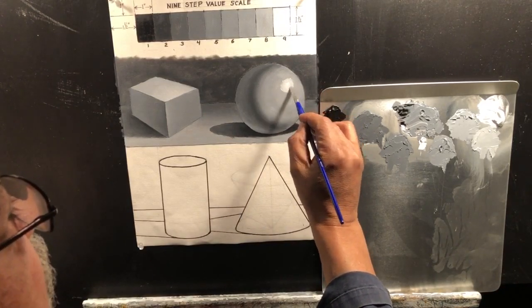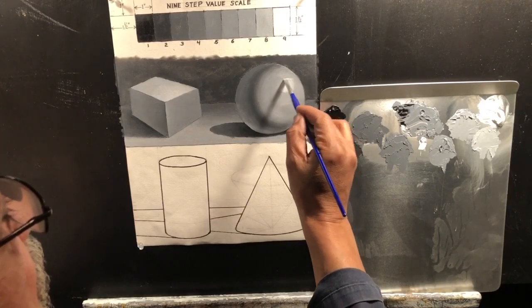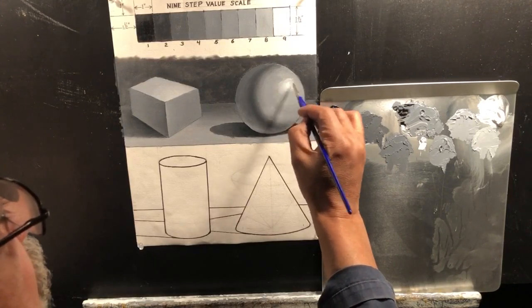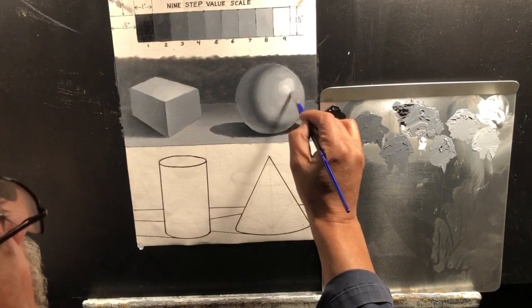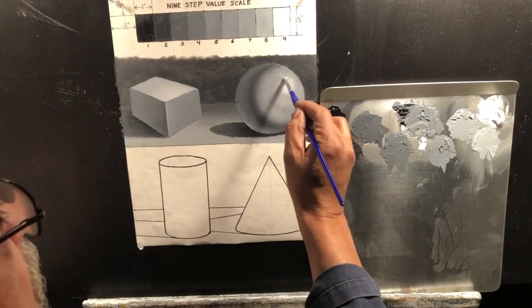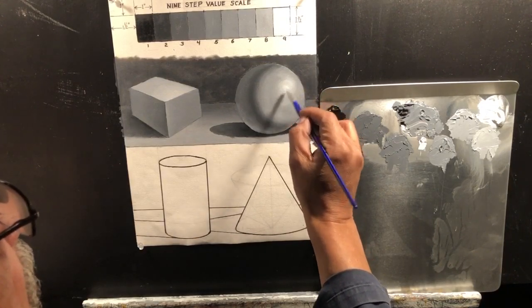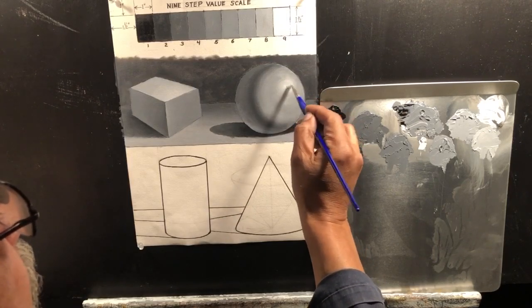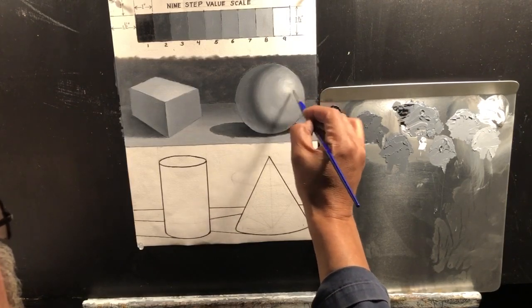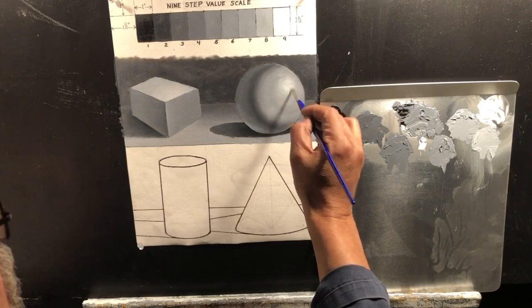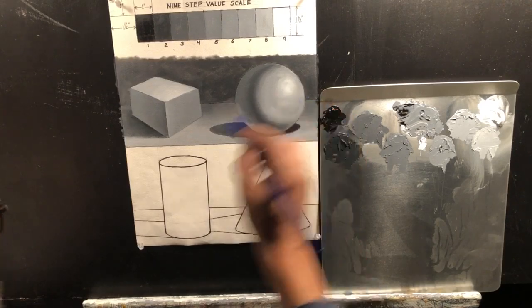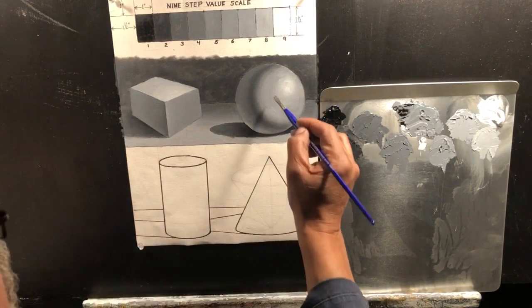I'm going around. I'm following the form. Following the form. Circular. Blend the edges. Wipe the brush off again.